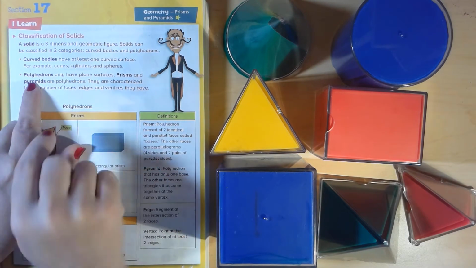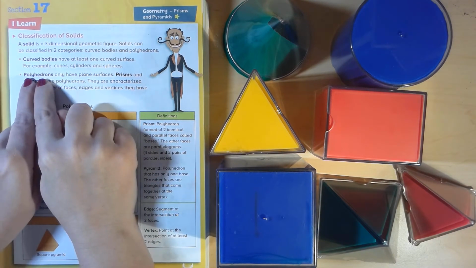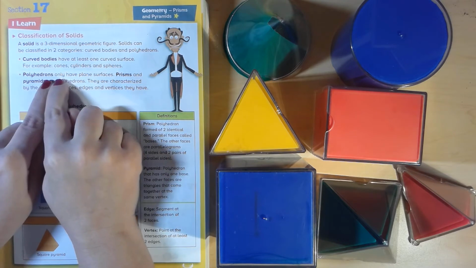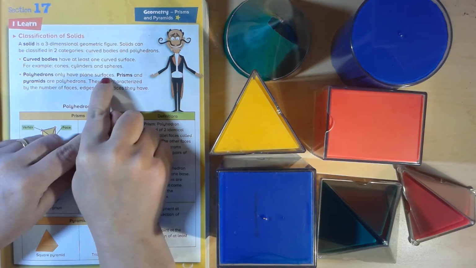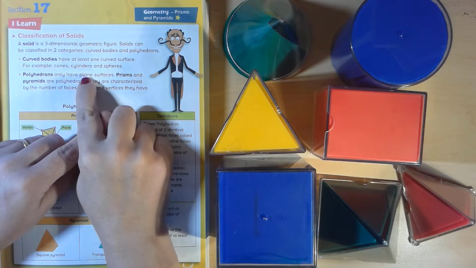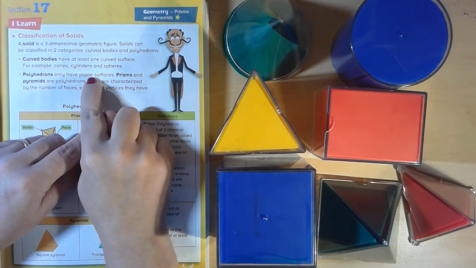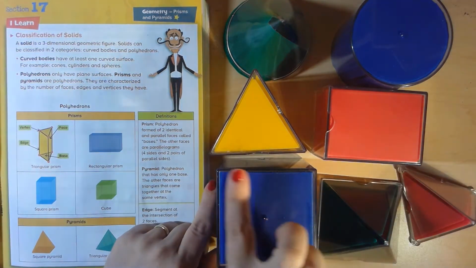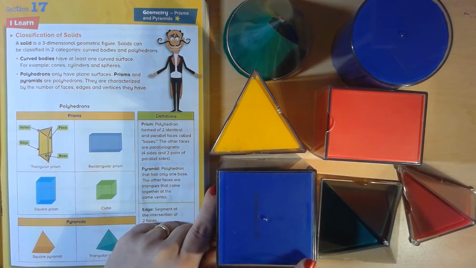Excellent. Let's move on. The other category of a solid is called a polyhedron. Polyhedrons only have plane surfaces. What does that mean, plane? Does it fly in the air? No, a plane surface just means a flat surface.